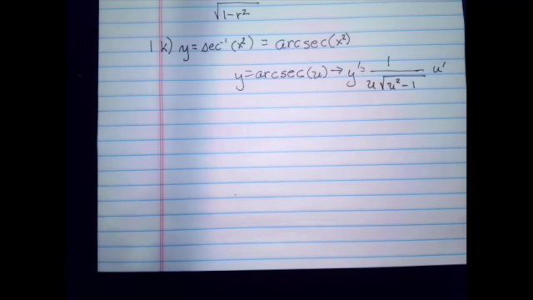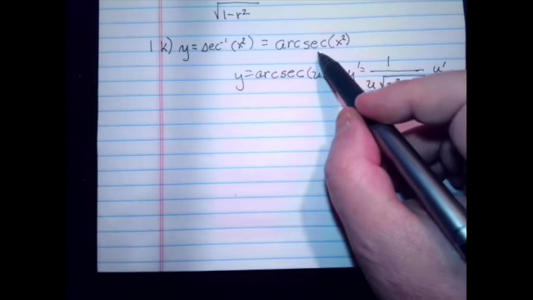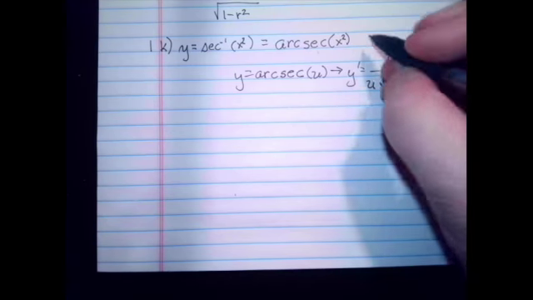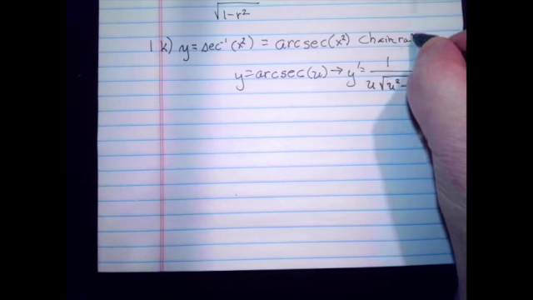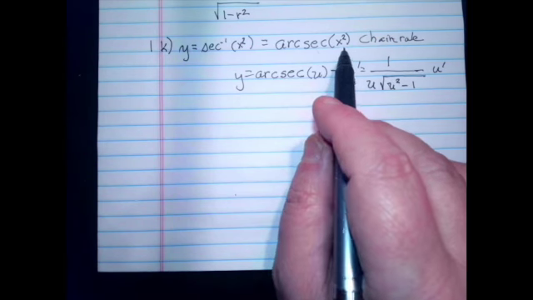1k, we are asked to differentiate y equals the inverse secant of x squared. But remember that inverse secant is just another way of saying arc secant. So we can think of this as y equals the arc secant of x squared. So what we have is the arc secant, and then we have another function placed inside the arc secant. So we have a composition of functions. We're going to want to use the chain rule. So we need the formula for the derivative of the arc secant function.